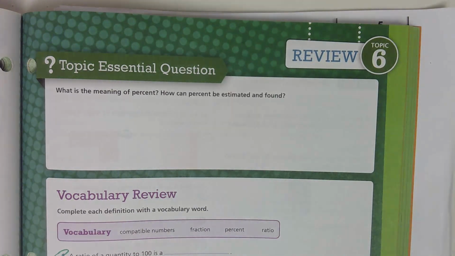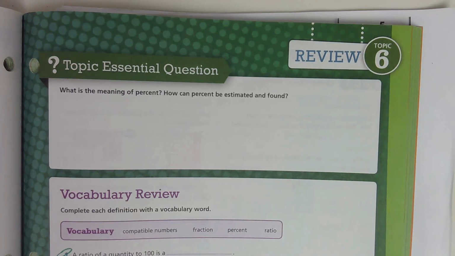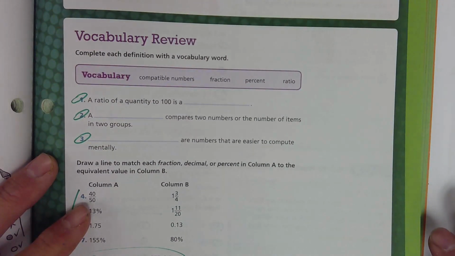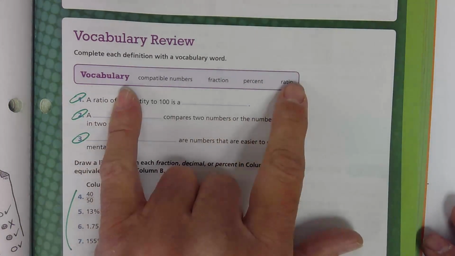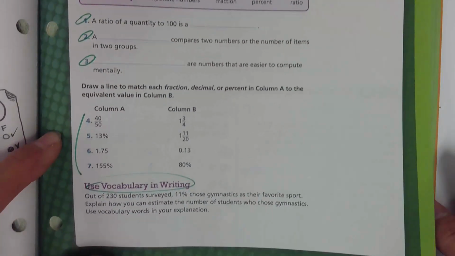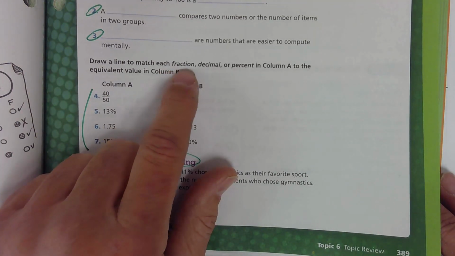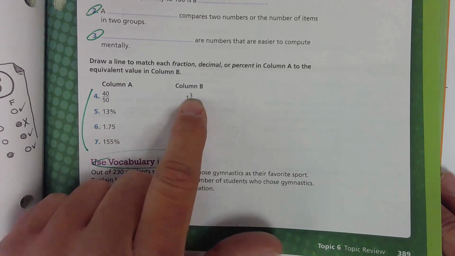Okay, so this is 6th grade. We're starting the chapter 6 review, and I want you guys to do, this is page 389. So circle 1, 2, and 3. They give you a bank of words to choose from. And then for 4 through 7, it says draw a line to match each fraction, decimal, or percent in column A to column B.